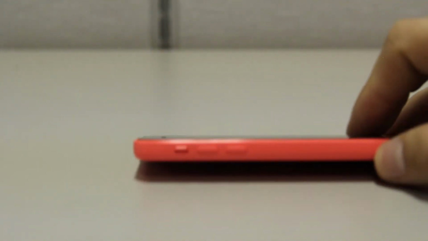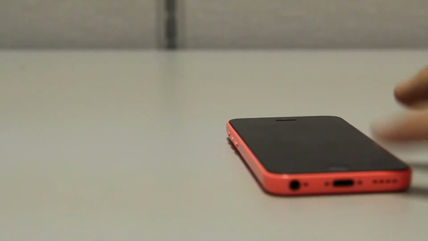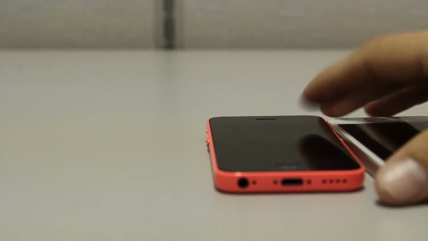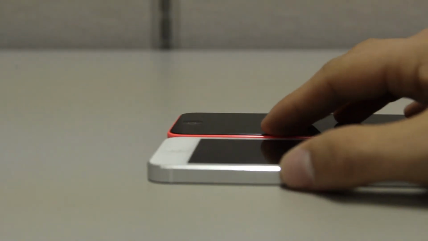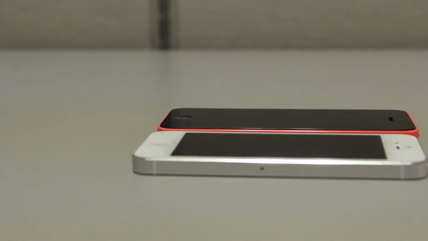It is a little bit rounded, so the iPhone 5 cases will not work on the iPhone 5C. But other than that, it's basically the same exact phone, the same exact structure. I'm not sure, the iPhone 5C might be a little bit taller, just because of that plastic lip that comes all the way around it. And it does a nice job of protecting the back.